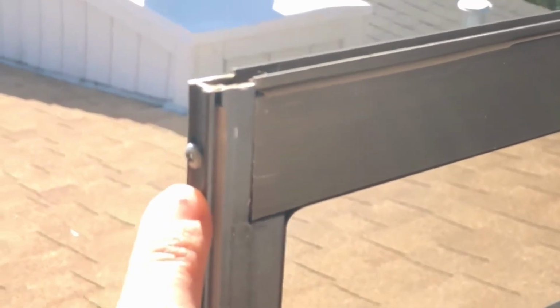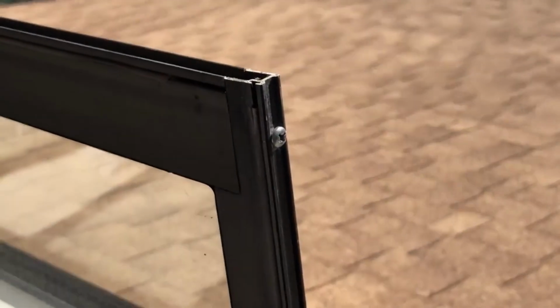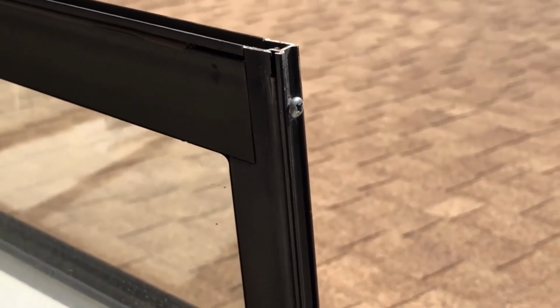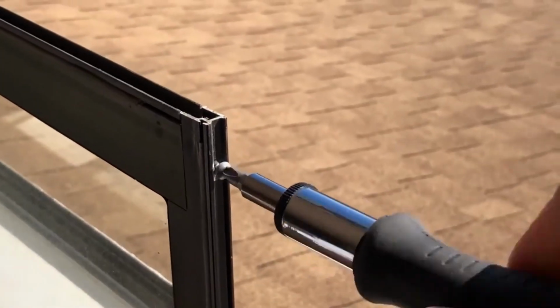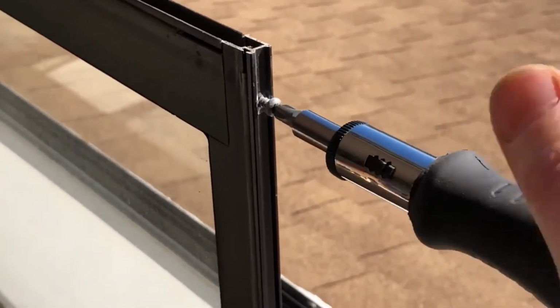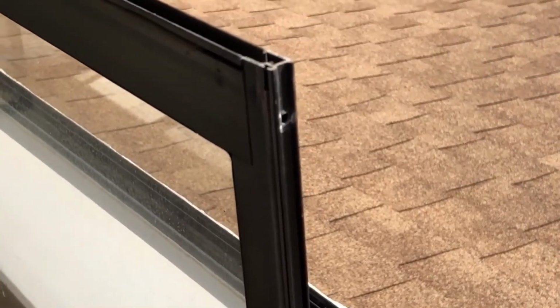Okay, next is getting the frame off. So it's in 4 pieces, one for each of the 4 edges, and it's held together just by a few screws. There's one at the bottom, and on each side. It's gonna probably do it side by side. Yeah, side by side first. So I'll do one side at a time. There's one.